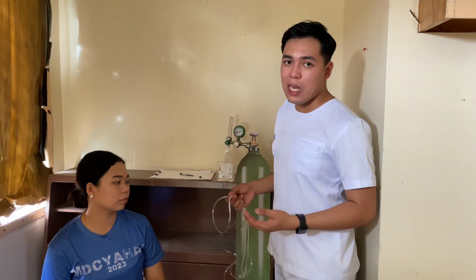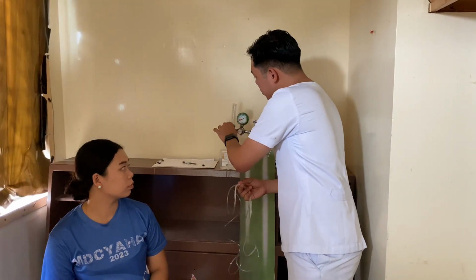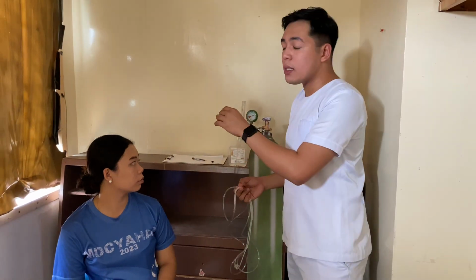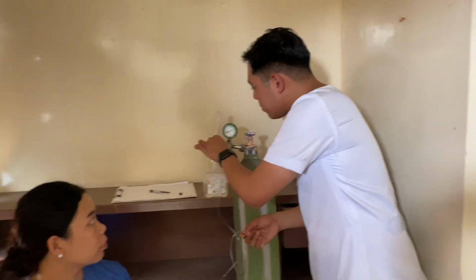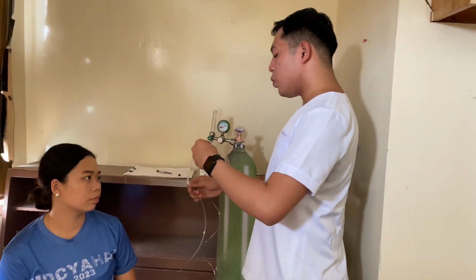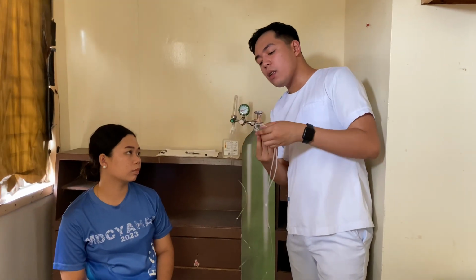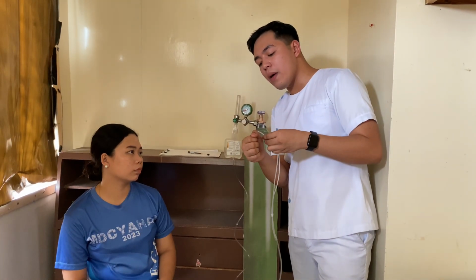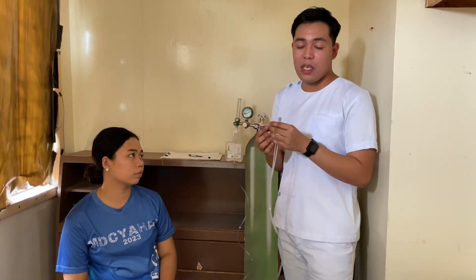If it is prescribed, we set it here. Let's assume that the flow rate is 2 liters per minute. So we set it here. Then, before we give the nasal cannula to the patient, we need to check if there is air already. So how do we check it? It's just like this. Then we place it here to see if air comes out. If there is air, we can place it in the patient's nose.